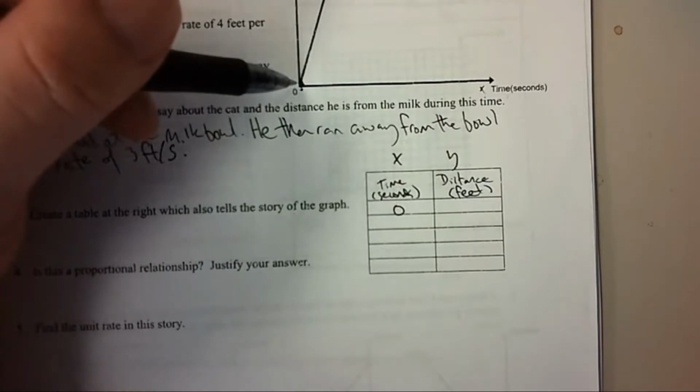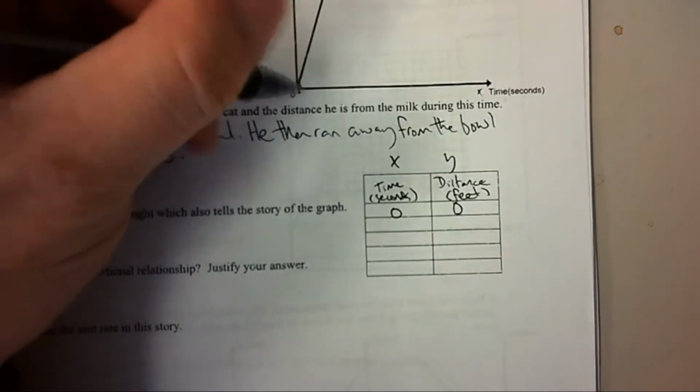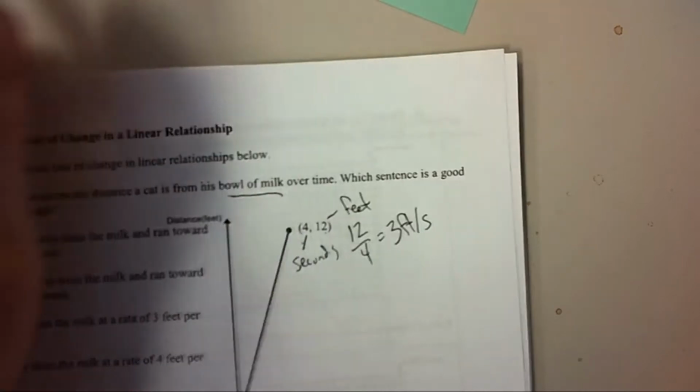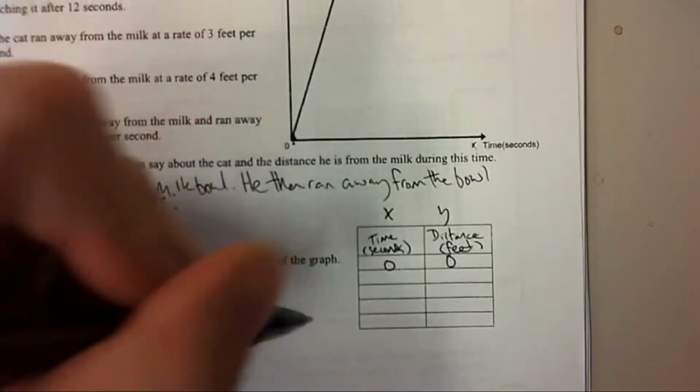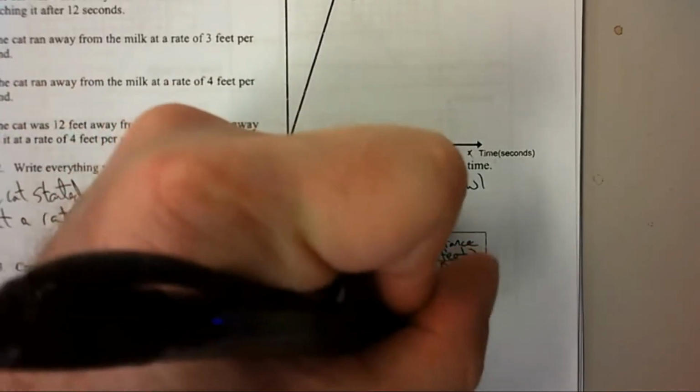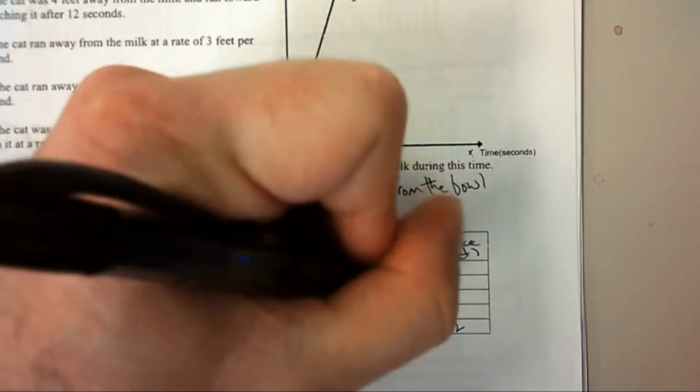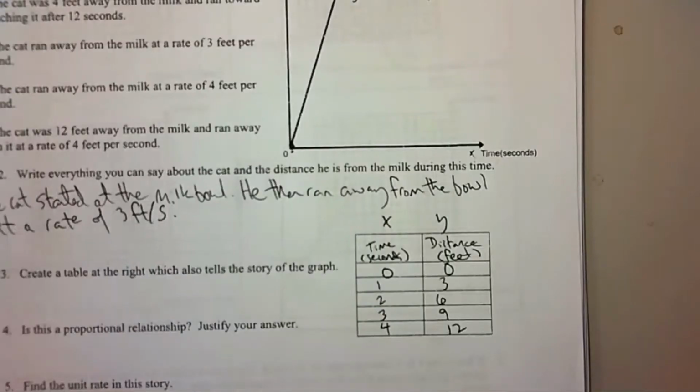Okay, so I know that at 0, I'm going to start with 0. 0 time, he was 0 feet away, just based off that. And then if you look at the graph here, it doesn't list like 1, 2, 3, 4, but it does tell you at the very end 4 and 12. So because of that, I'm going to go down, I'm going to list that very last. So 4 and 12. And if I see what I have in here, I got 1, 2, 3, so I can put 1, 2, 3 there. Okay, if we know that he's moving 3 feet per second, so after 1 second, he's got to be at 3 feet, which means after 2, he's at 6, and after 3, he's at 9.